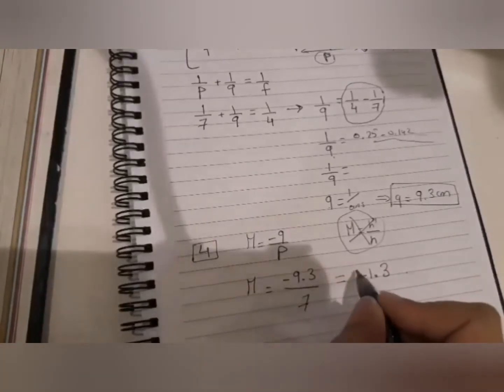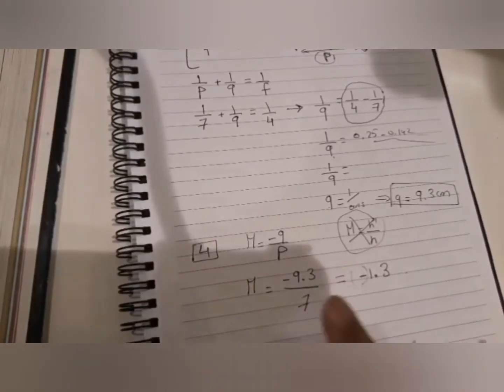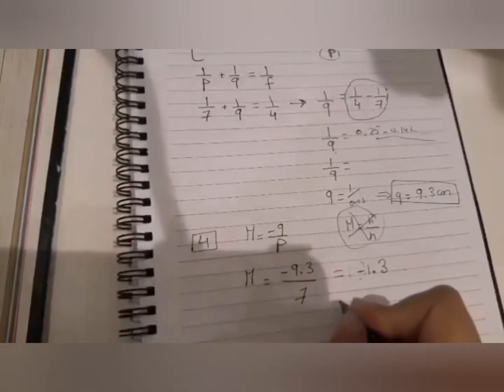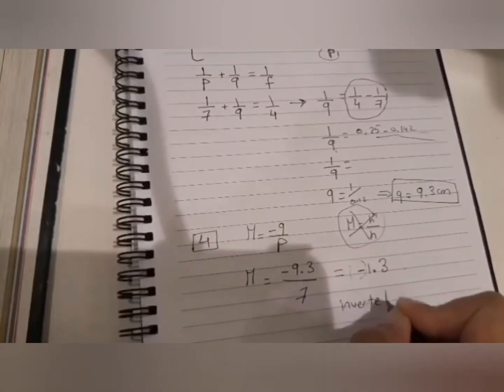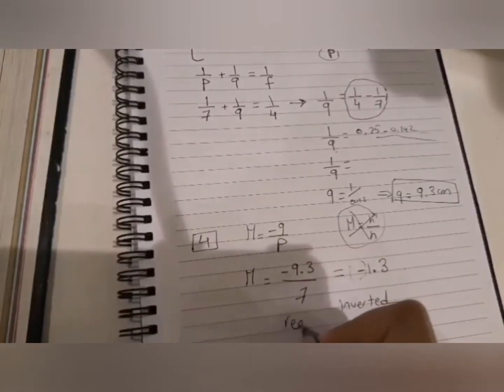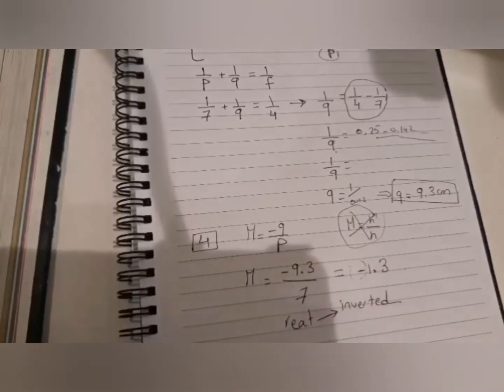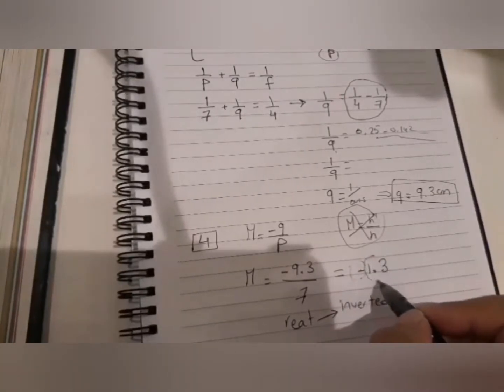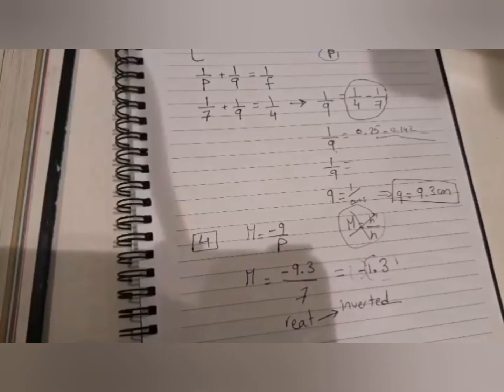Sure, the magnification is negative, which proves that your image is inverted, and that's correct because all real images are inverted. And see, also here the image is larger than the object, since the magnification is more than 1.